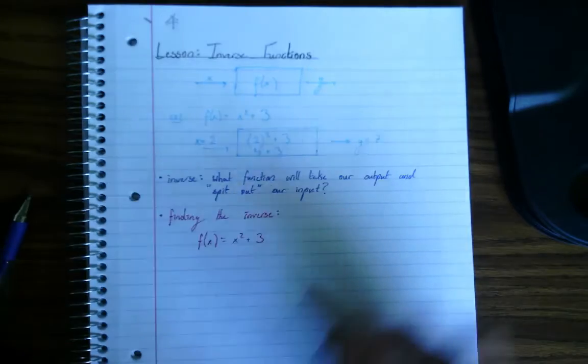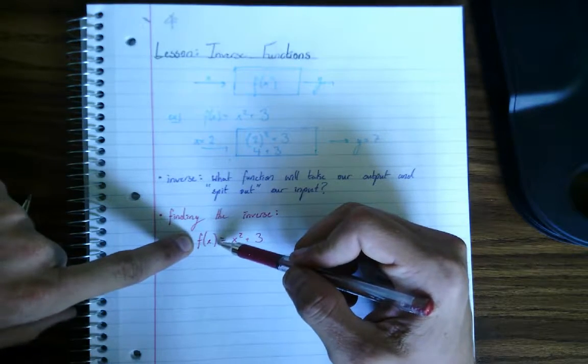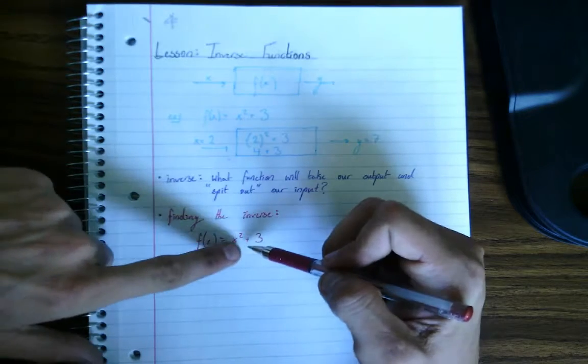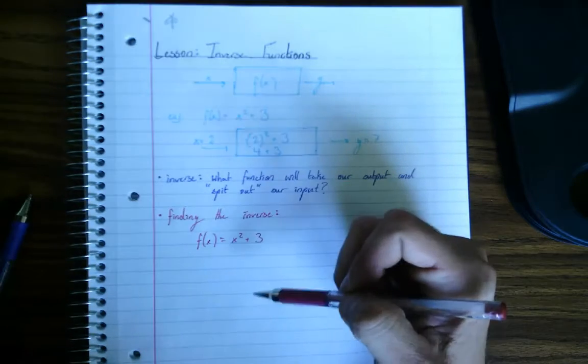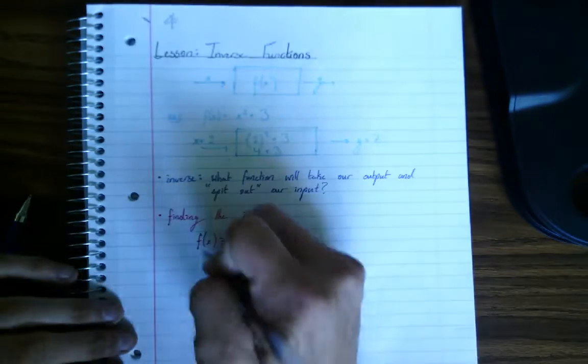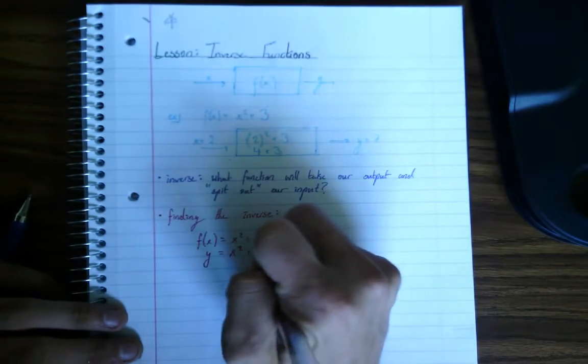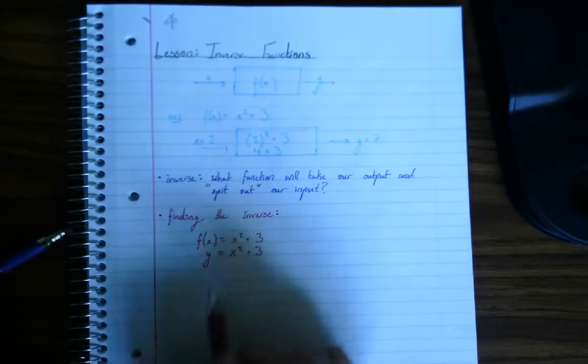But we want to do the opposite. We want to put in a value in place of f of x and find the right value so that our output becomes that 2, in the case of putting a 7 in place of our f of x. It's a little easier to see this in terms of y. I like to switch it out.